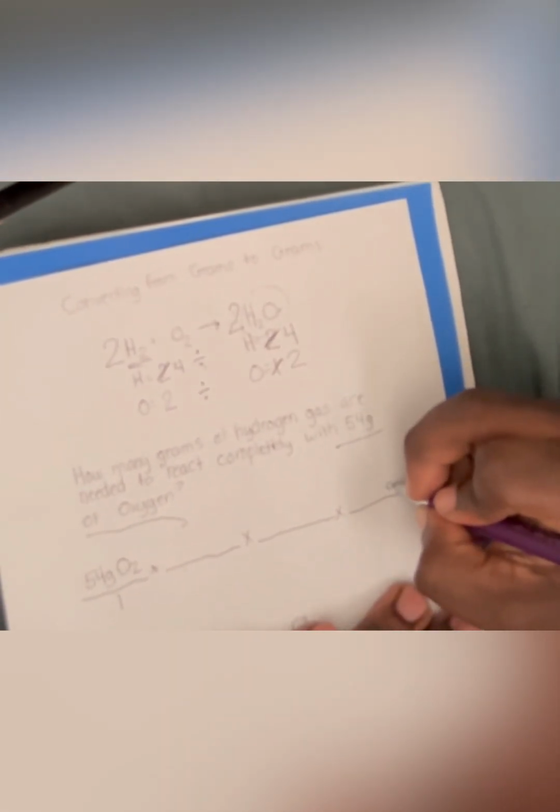So the question is, how many grams of hydrogen gas are needed? So that's what we're trying to end up with, hydrogen gas. So that's this right here, H2. So grams of hydrogen gas, H2. So remember, whatever is up here goes down here.